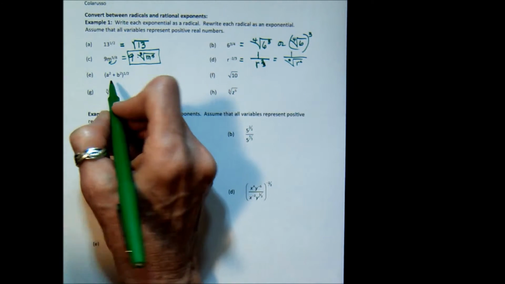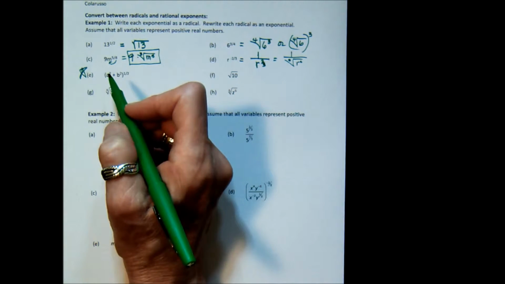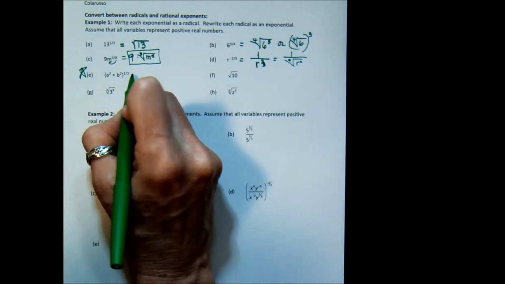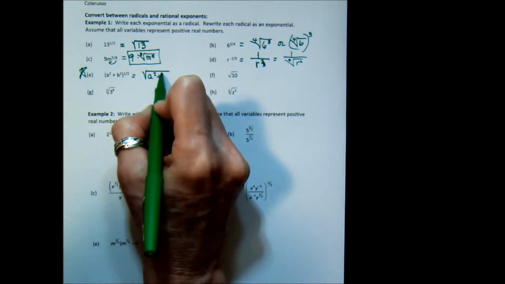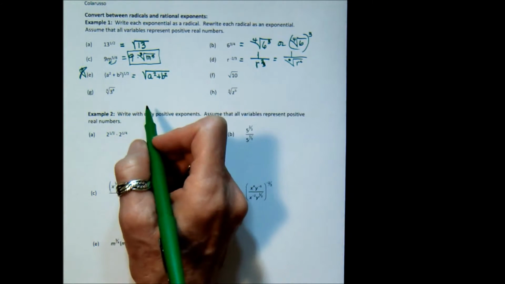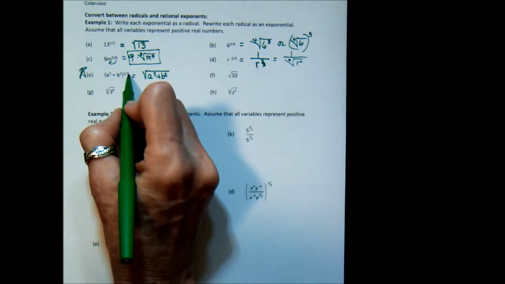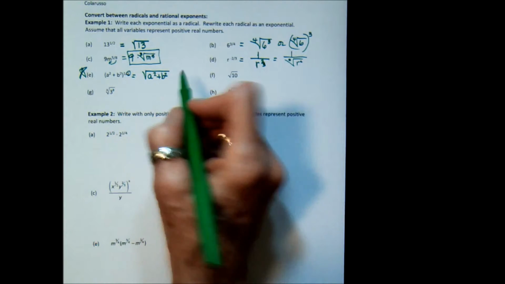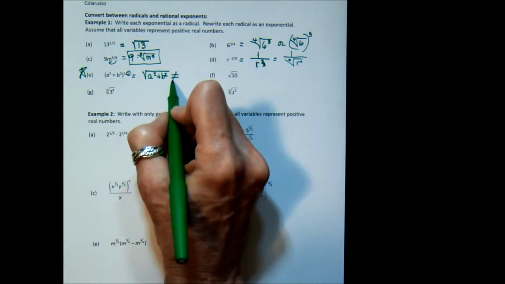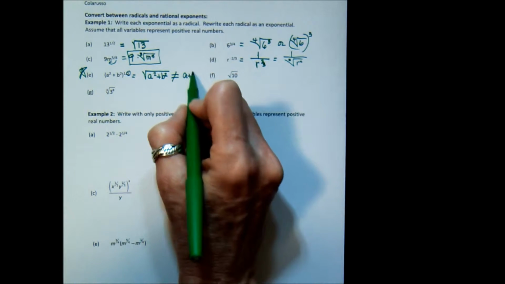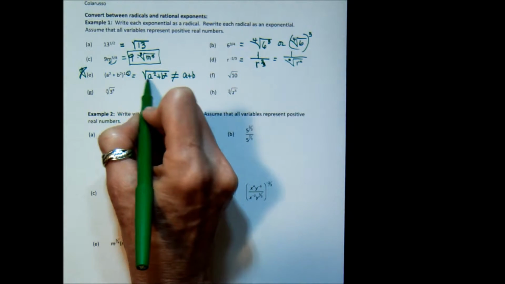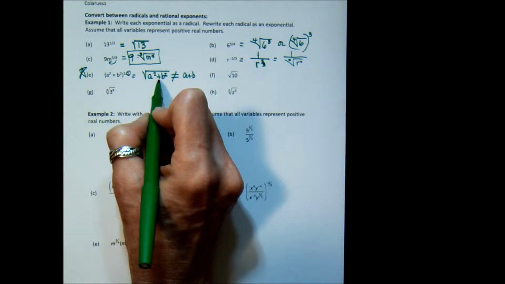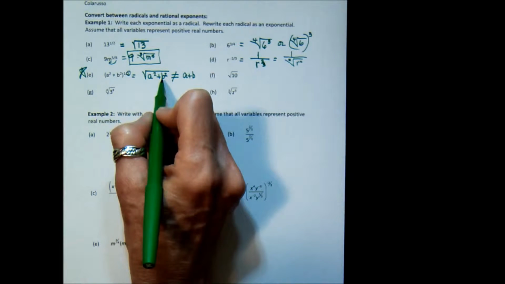The next one is a dangerous one. You've got to be careful of this one. What this means is the square root of a squared plus b squared. Don't think anyone will have trouble with that. You know that this is the root. But what you have to understand is that that does not equal a plus b. Because of the plus sign there, I can't split those and take the square root of those separately.